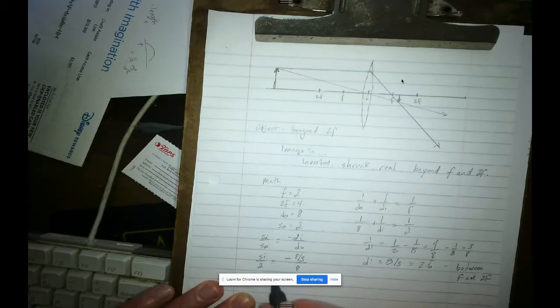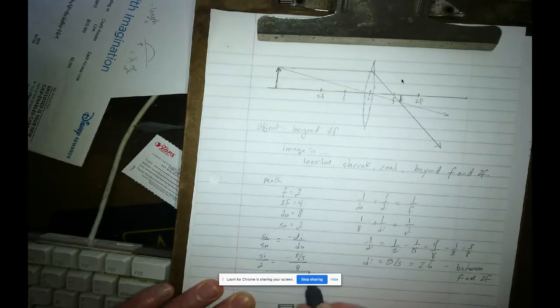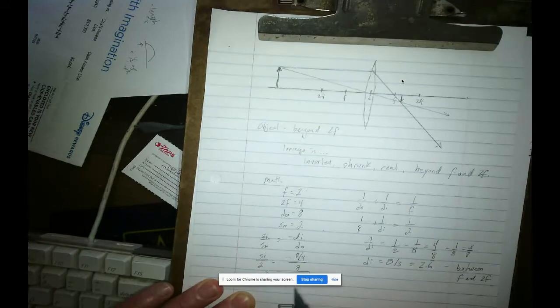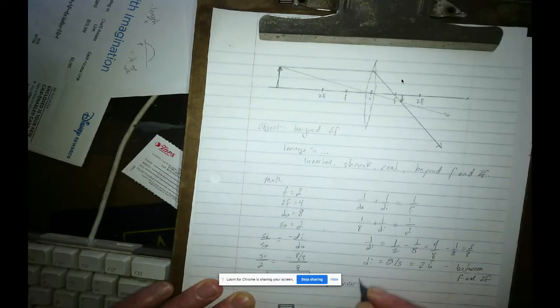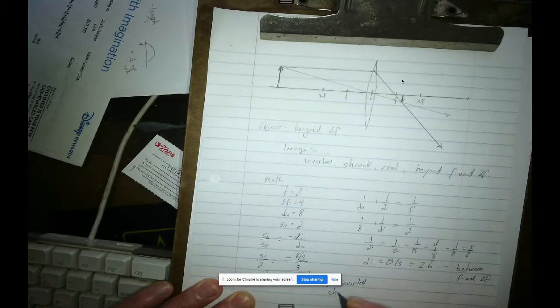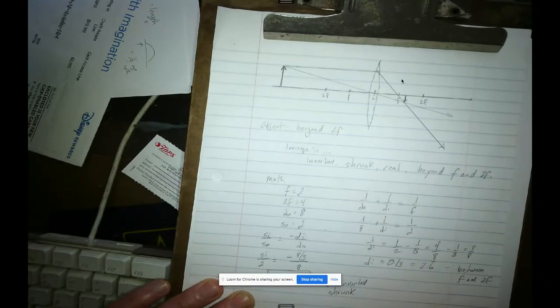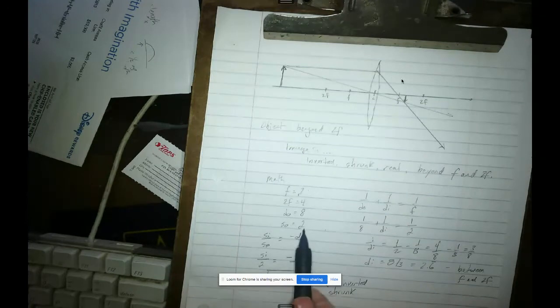And I get SI is minus 2/3. So the negative means inverted. And it shrunk, because it's only 2/3 high, whereas the object was 2.